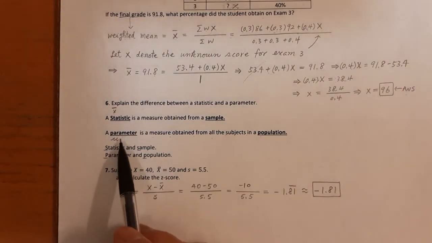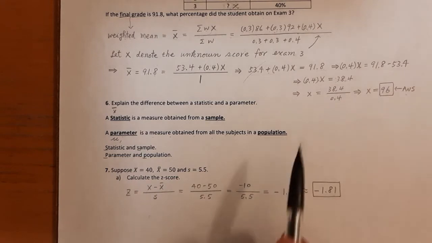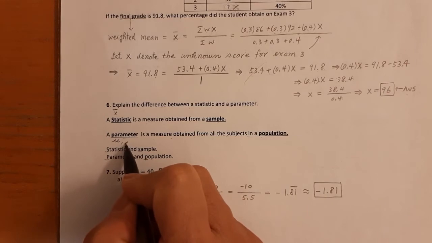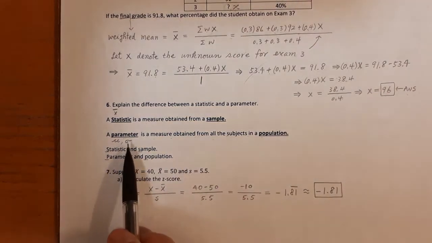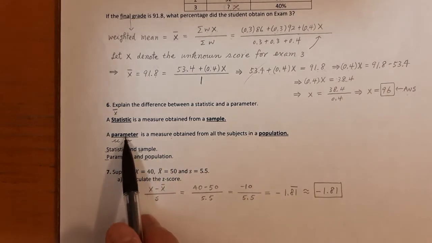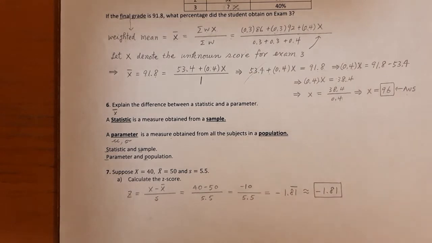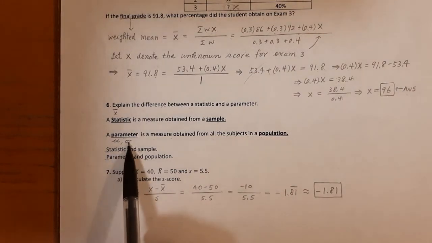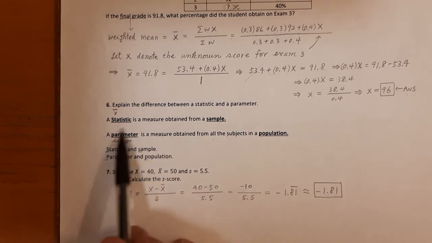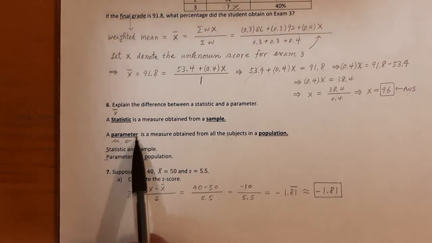Population mean, mu, is a parameter of population. Another one, like standard deviation, use sigma. Sigma is a measure we call parameter of population. So this mean and sigma, those we call parameter. For measure of population, we call parameter.